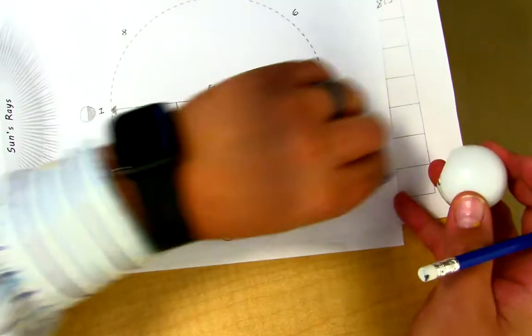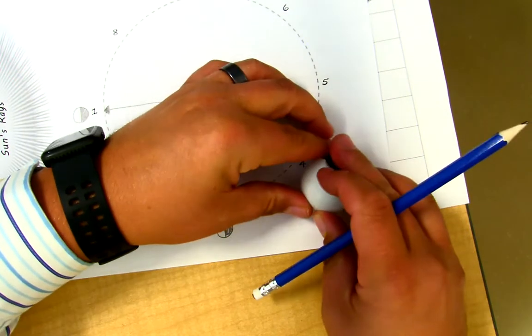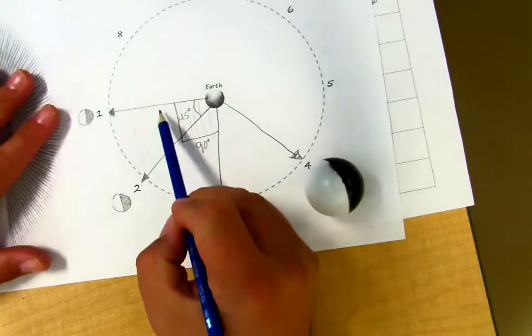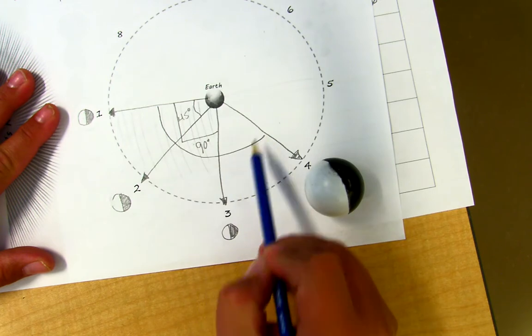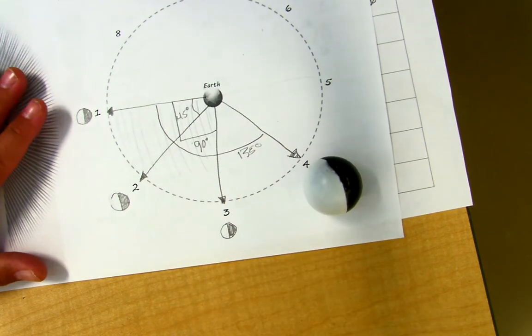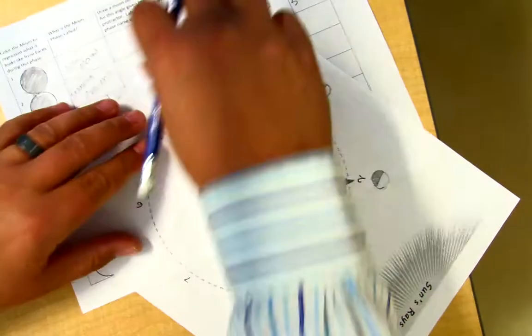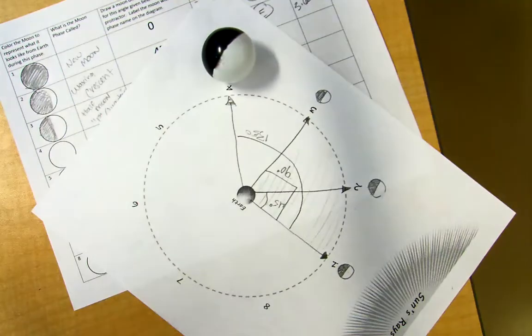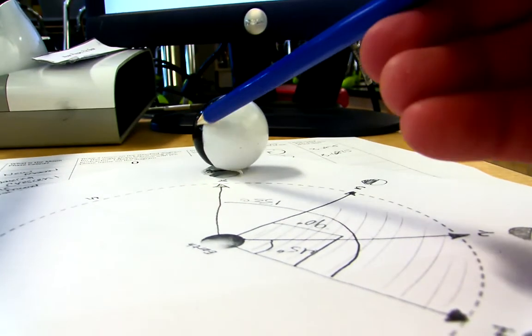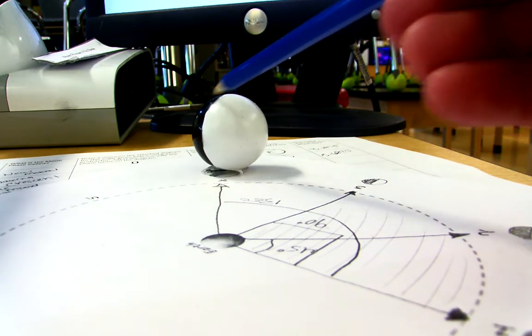I take my moon, I stick it back on here again, right over the drawing. Press it down. Side lit in that shadow. The angle right here is 135 degrees. So we're pretty open on this. But from this perspective, what does that look like right there? What does it look like?